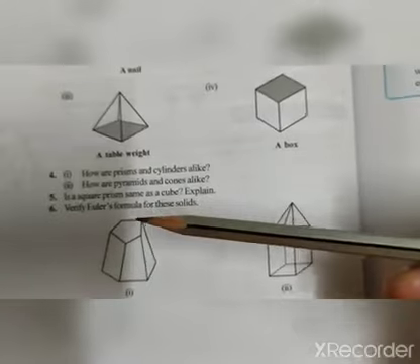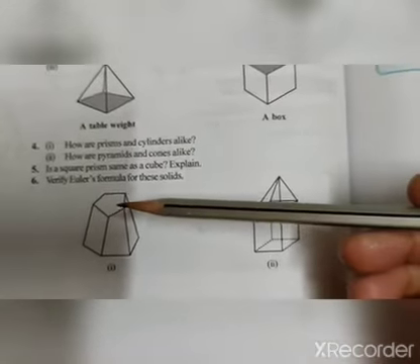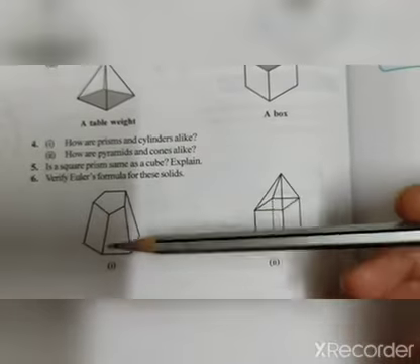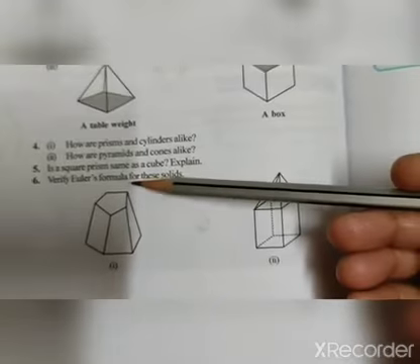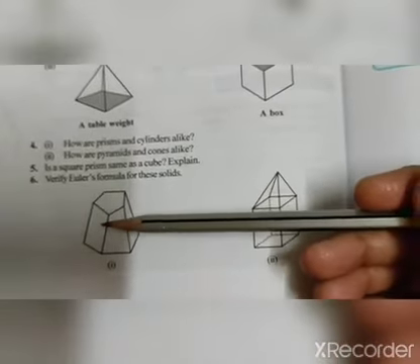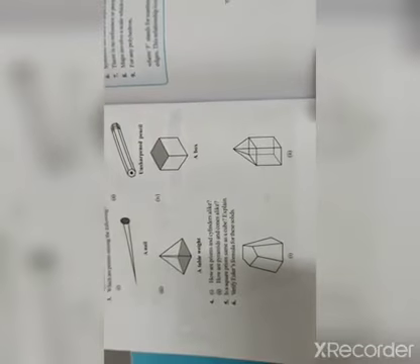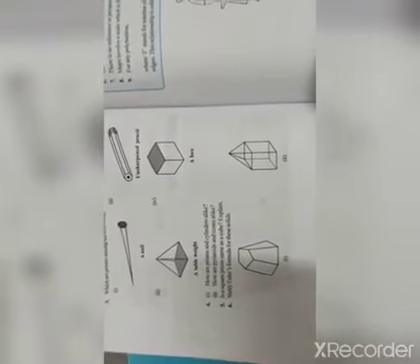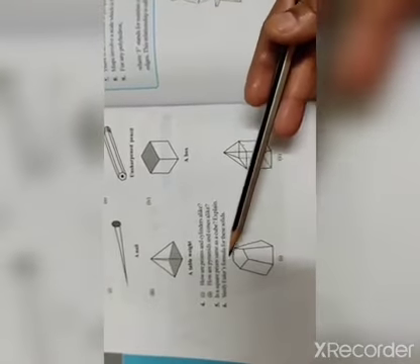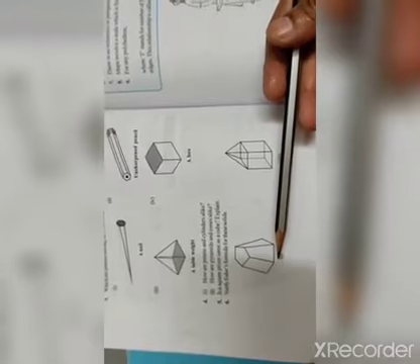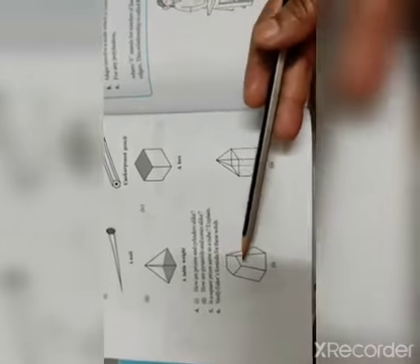Now verify Euler's formula for the solids. So we can see the solids. First we count faces. 1 on the top, then bottom 2, then 3, 4, 5, 6 and 7. So 7 faces are there. And then we will count sides. 1, 2, 3, 4, 5, 5 top, 5 bottom, so 10, and 11 back side, 11, 12, 13, 14, 15.